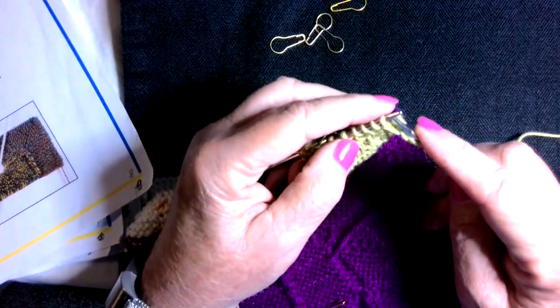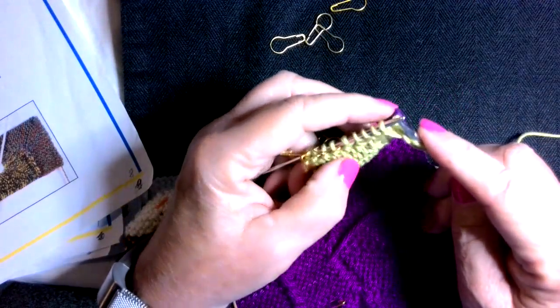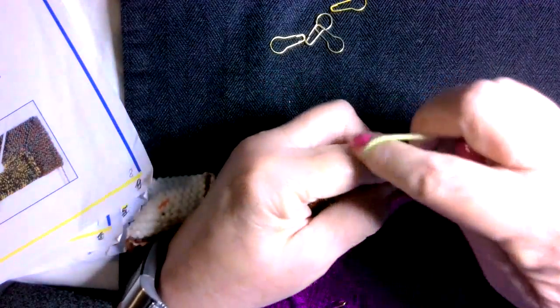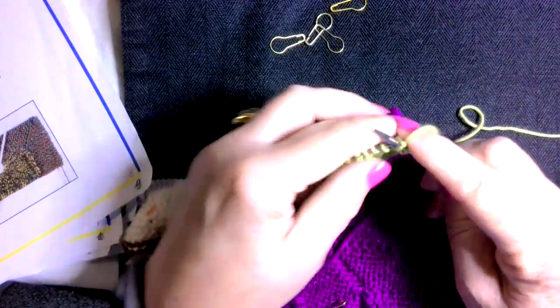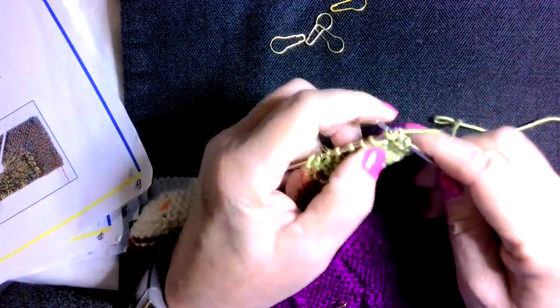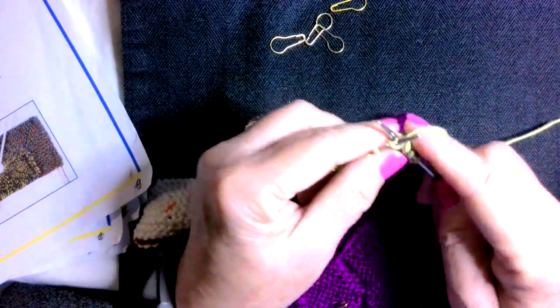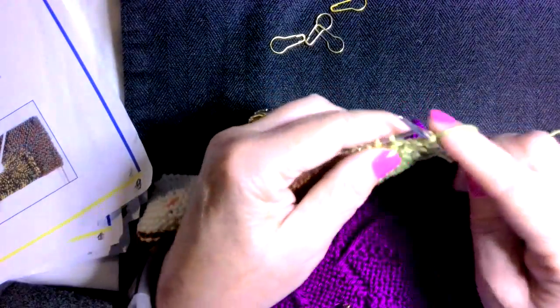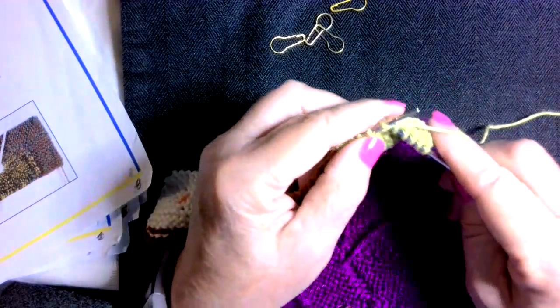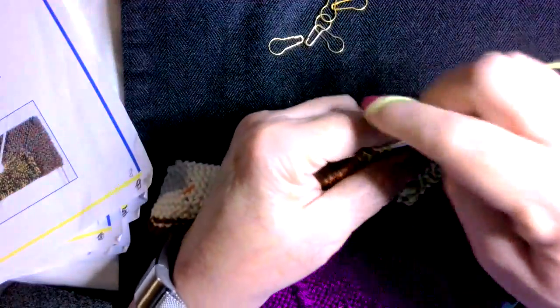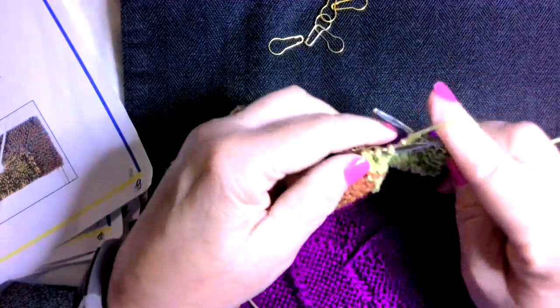And now I'm going to begin ridge 5 by working the next 5 stitches for a total of 6 stitches, including the stitch I slipped. So there's 3, 4, 5, 6. I'm going to remove the marker and do a wrap and turn on the next stitch.